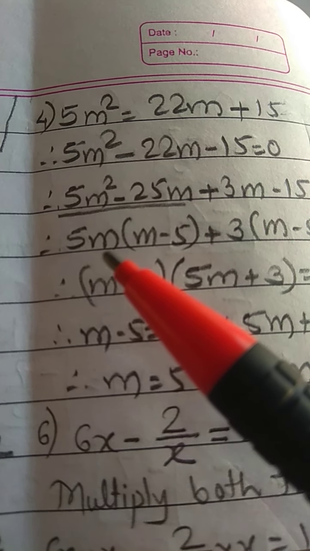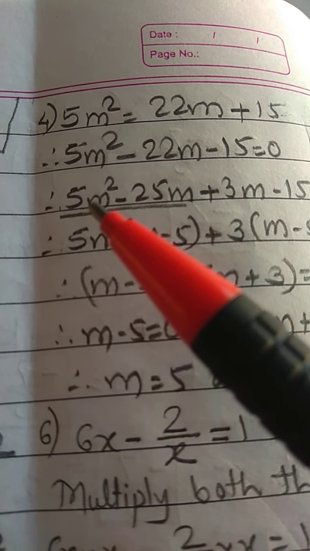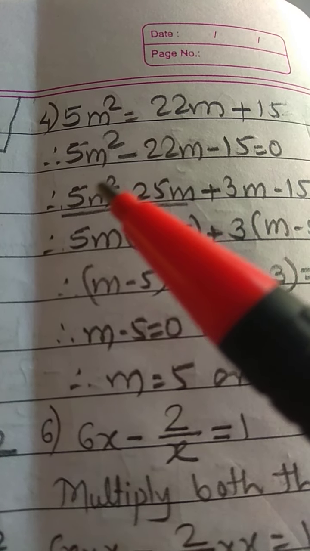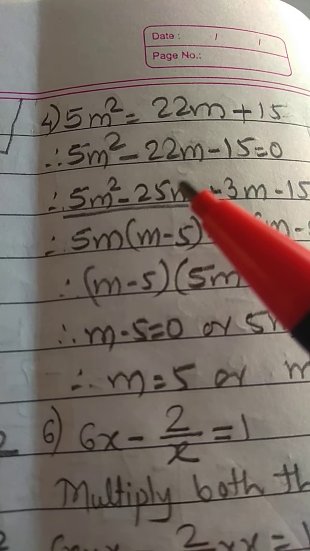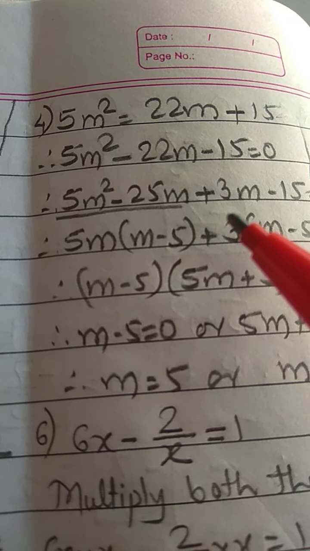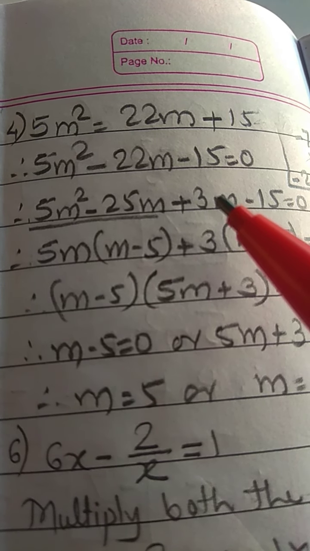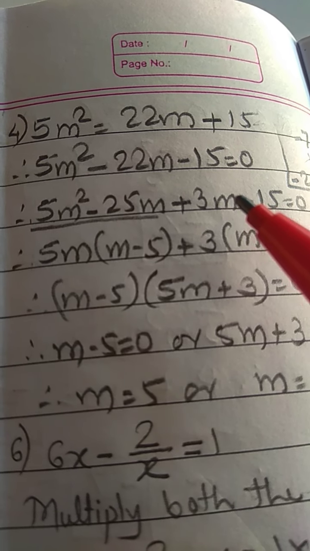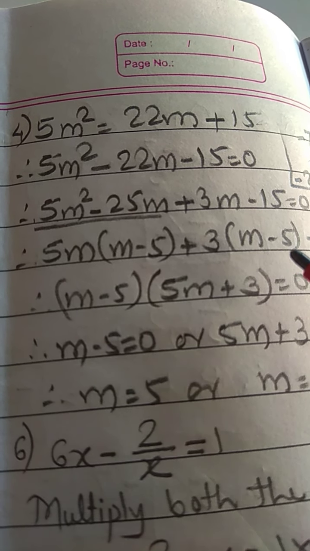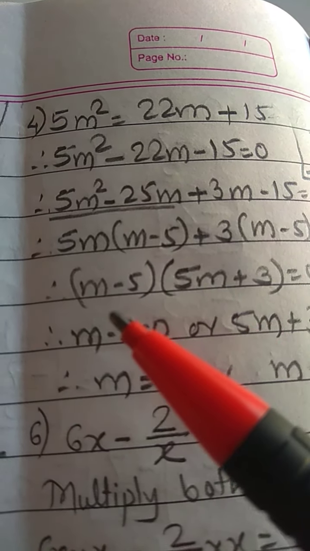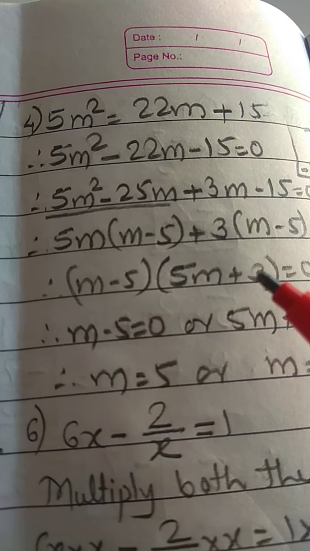We are taking m common. So whenever we are taking 5m common from these two terms, what we will have here? m, and here it is minus 5. From this 3m minus 15, we are taking out 3 common. m remains, 3 5s are 15. Now m minus 5 is common. What remains is 5m plus 3.